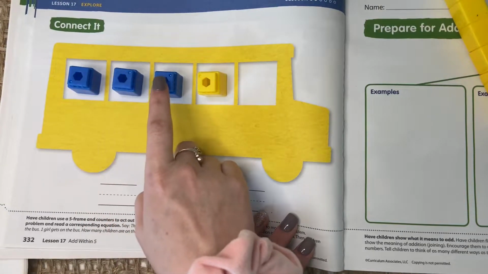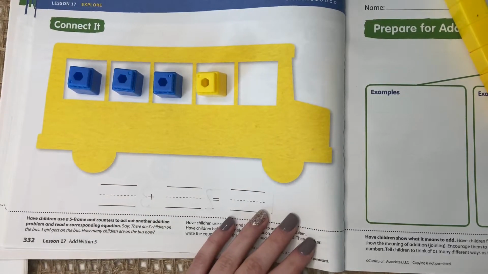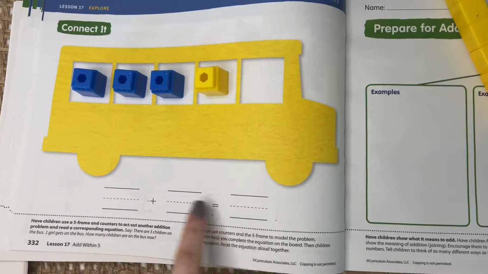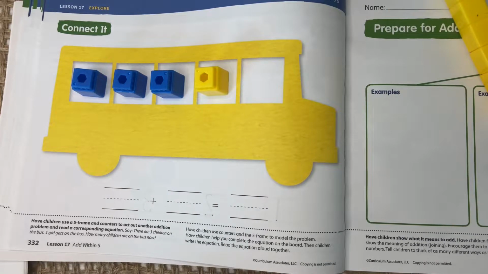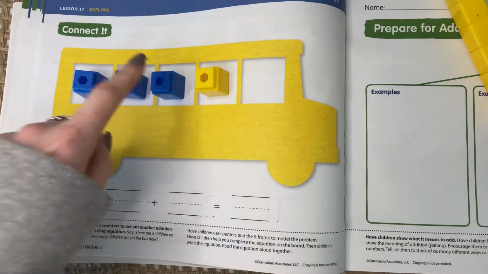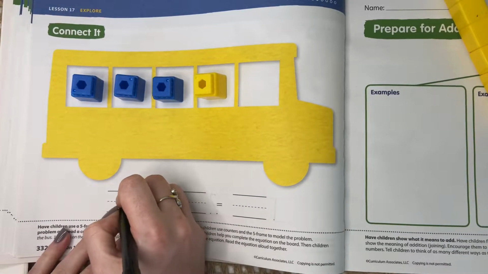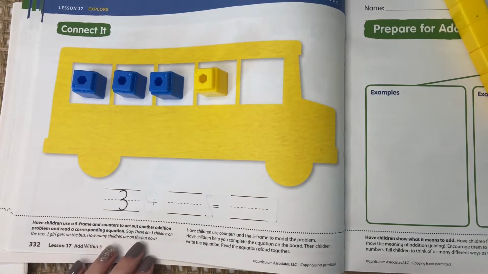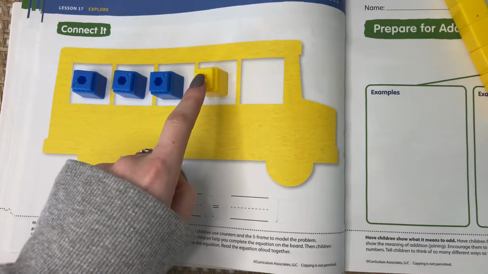1, 2, 3, 4, right? 4 kids are on the bus altogether. So how can we write our number sentence down here to match our picture? How many kids did we start out with? 1, 2, 3. We started out with 3 children. And then how many girls came on the bus? Just 1, right?